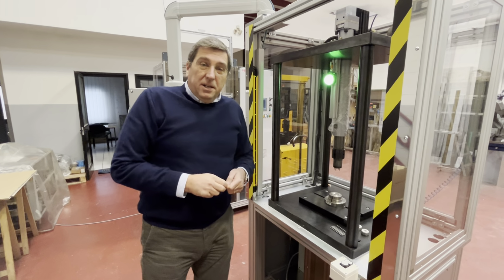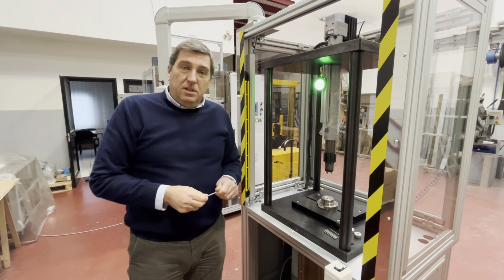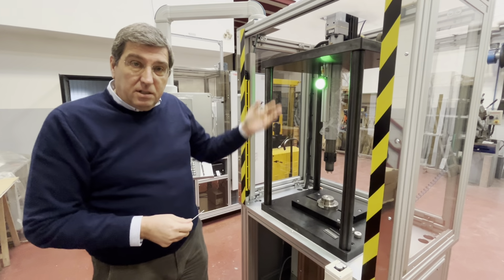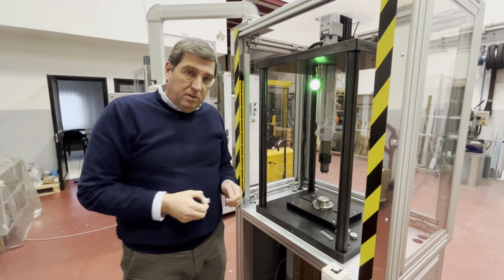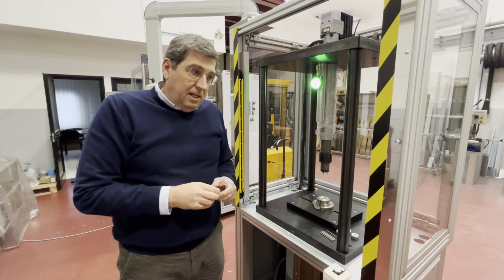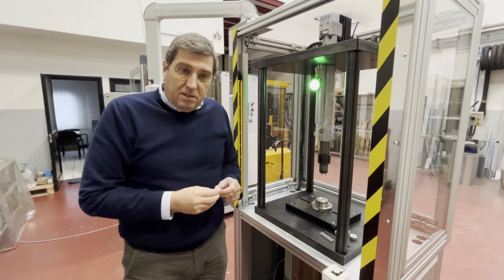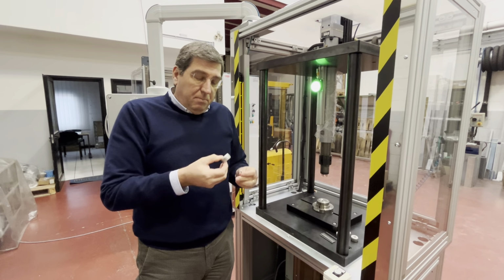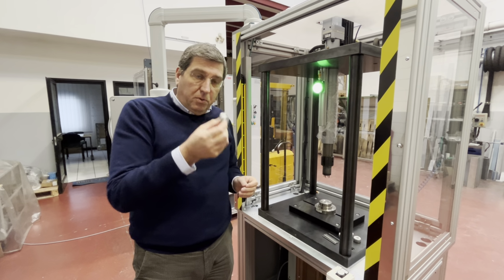Good morning, everybody. Today we want to show you our latest application with our servo press, Coretec servo press. In this case, we have a rotor of an electrical motor for white good products, and this is part of a ventilator. So we have the shaft and the rotor portion.